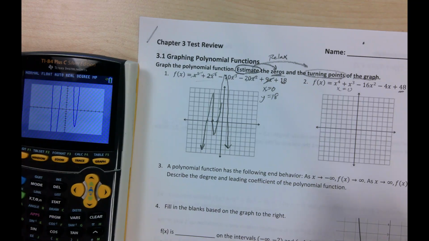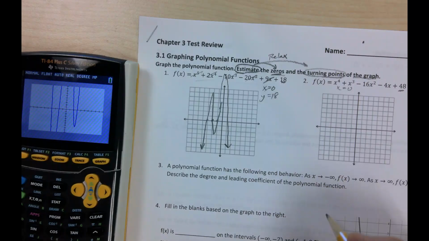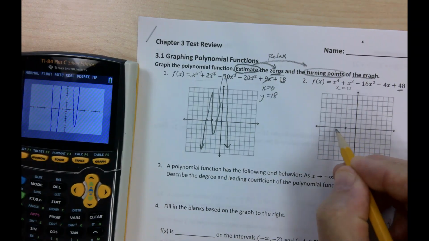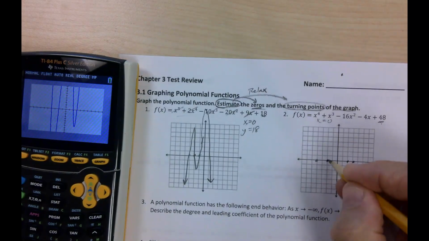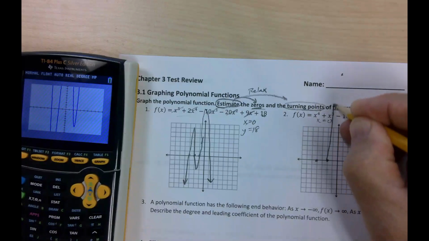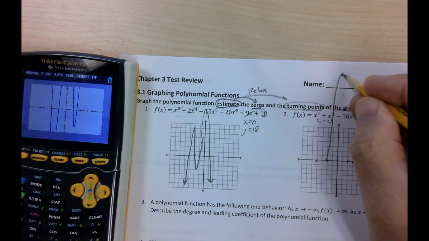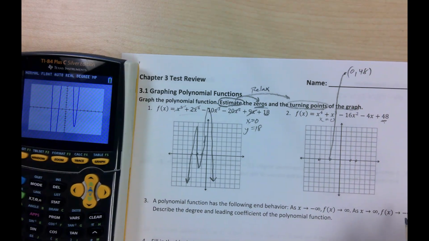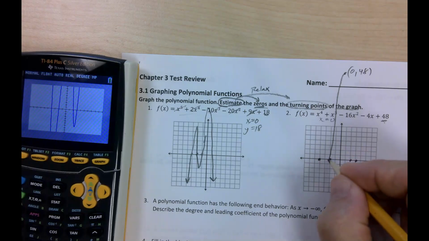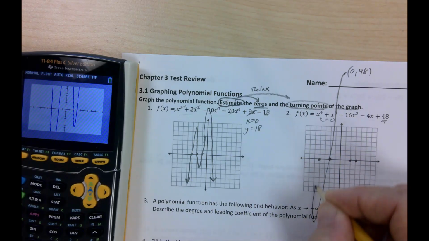So I'm going to start with what I see as my zeros, -2, -4. So -2, -4. And then I can also see 2 and 3. So 2 and 3. We know it goes way up to 48. So I'm just going to draw that in. That's kind of my guesstimate. If I wanted to label that, that'd be 0, 48. But it's not asking you to do that. It's saying estimate. So get close. And it's just going to go way down somewhere and then up.